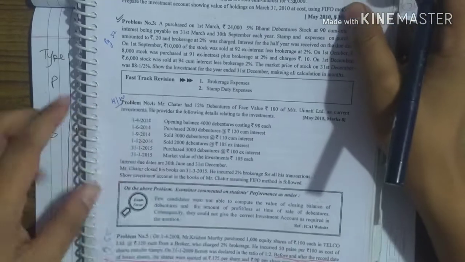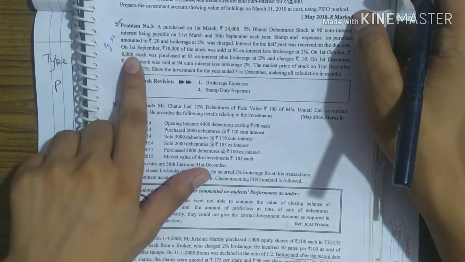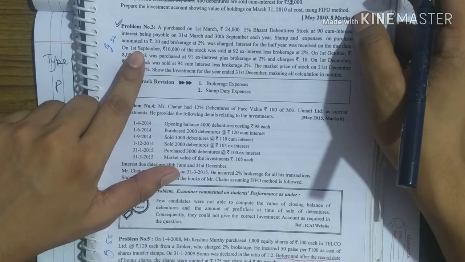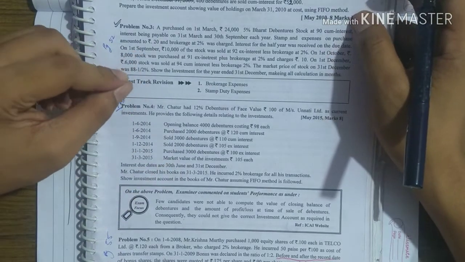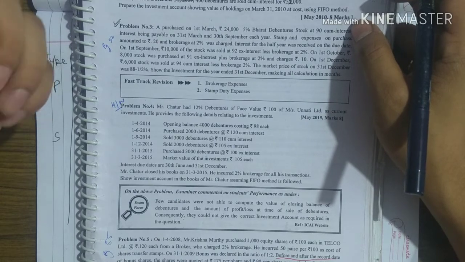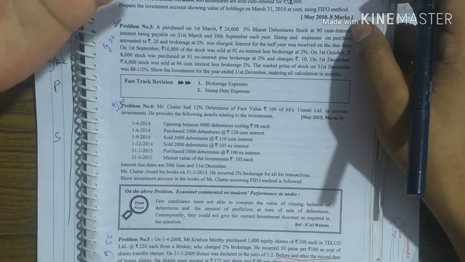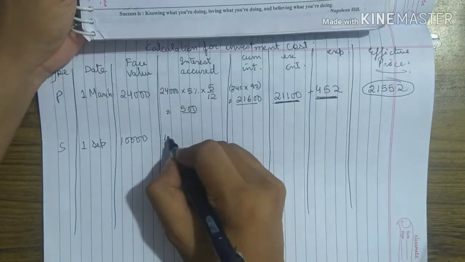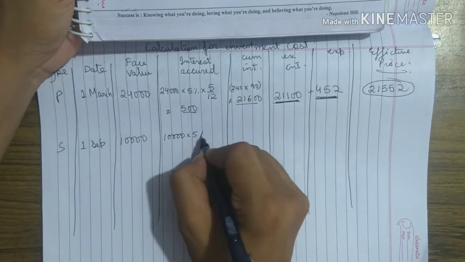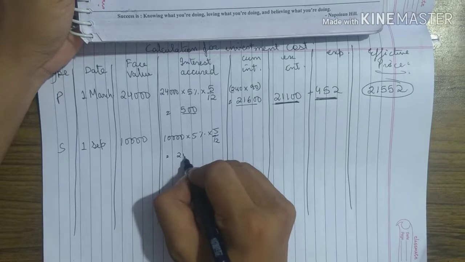The interest was paid on 31st March, and we sell the debentures on 1st September, which means we need to account for accrued interest of April, May, June, July, August, which is 5 months: 10,000 into 5% into 5 by 12, which is 208.